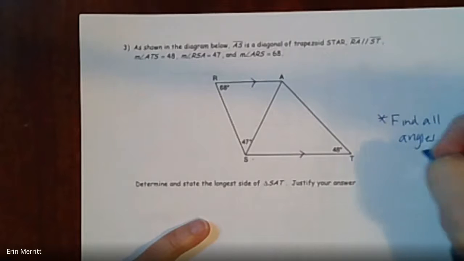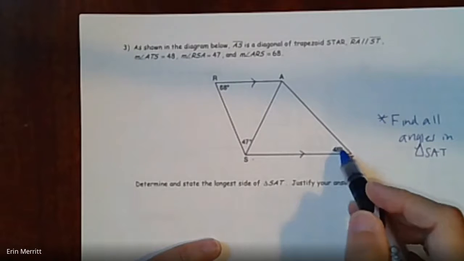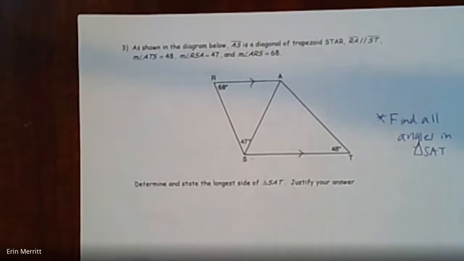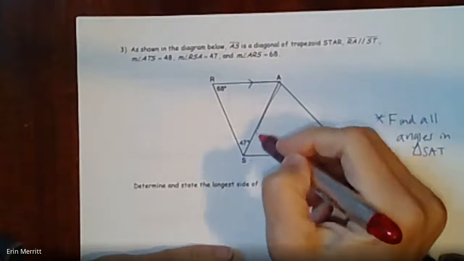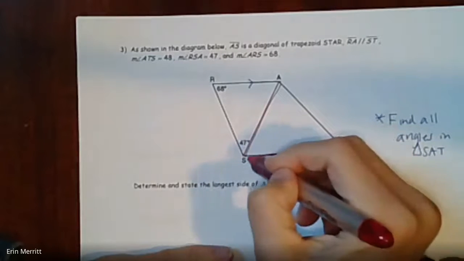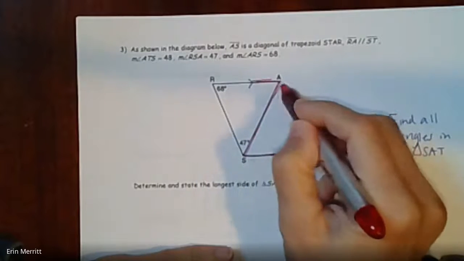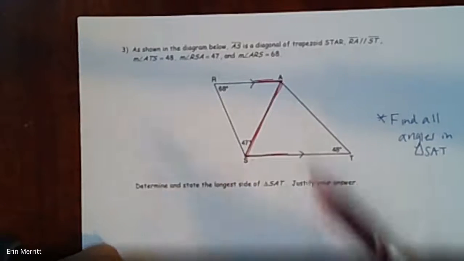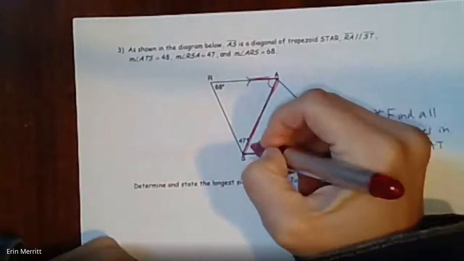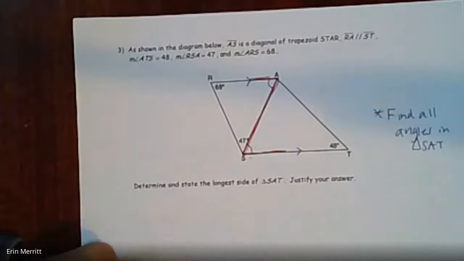All right, in triangle SAT, right now we know one of them. The fact that they're telling us the lines are parallel means we need to use that property. So if I think about it, parallel lines, I can see with that diagonal, that Z shape right here, kind of popping on up, means that we have some alternate interior angles. So whatever this angle is, that angle is going to be. So let's do some work up top.